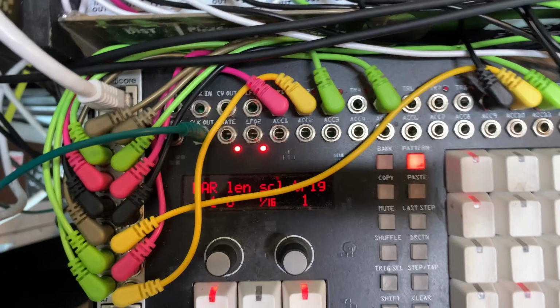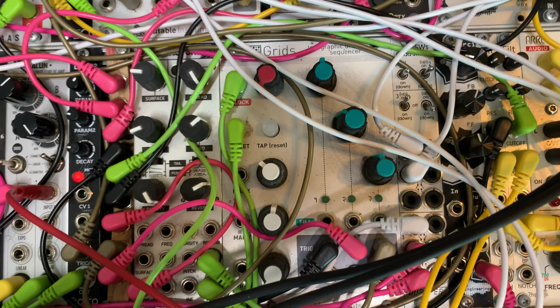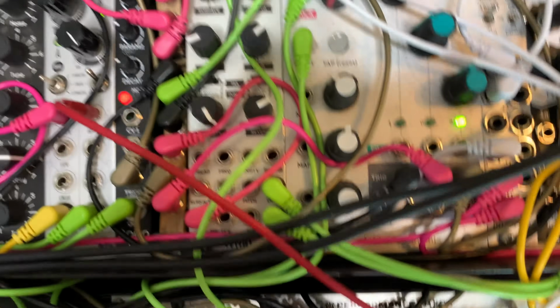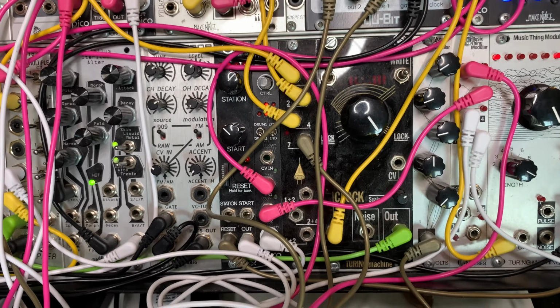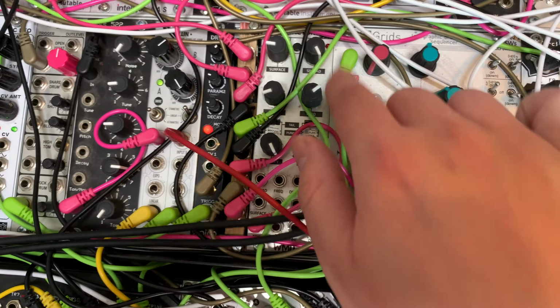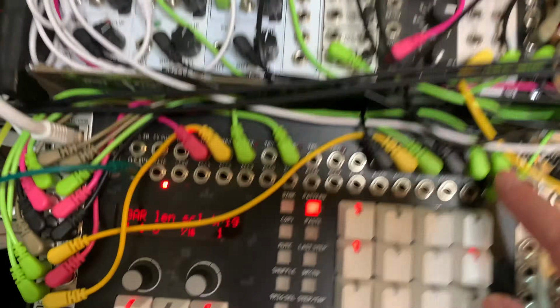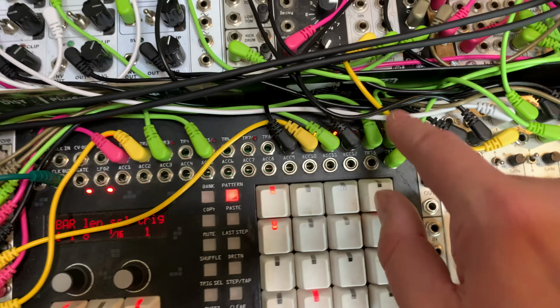Not all of the Erica drum sequencer channels are used because I have loads of different sequencers, like the Grids, the Modular Repeater, like the Turing Machines. All of them use some kind of randomness. The Grids is synced with a normal 16th clock and with a reset. The reset has a slight offset because it didn't always reset when it was on the pulse.